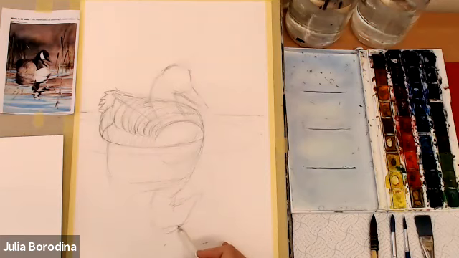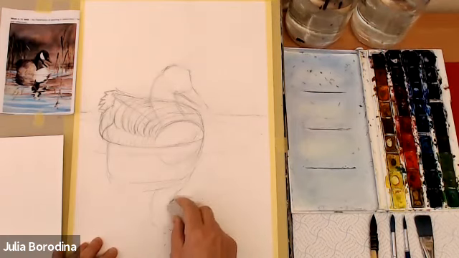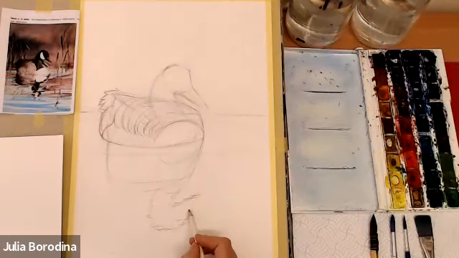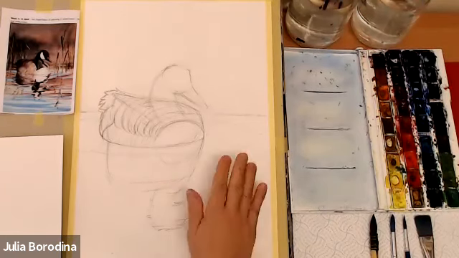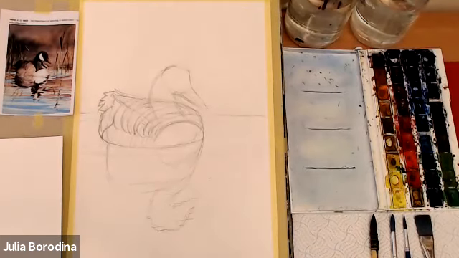But I will play with the lines of the reflections afterwards. I'll do that with a brush straight away. I might even help myself with kind of finding some of the edges of that shape, maybe with semi-horizontal lines.